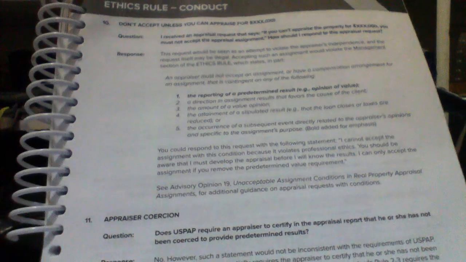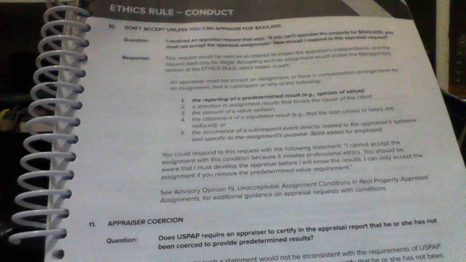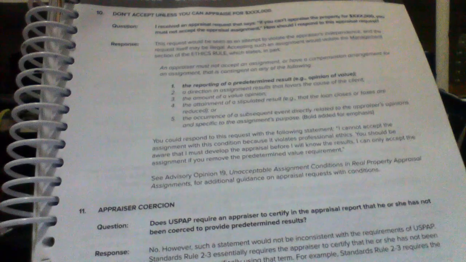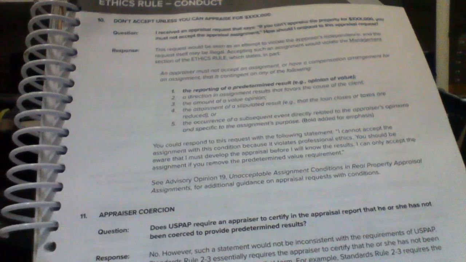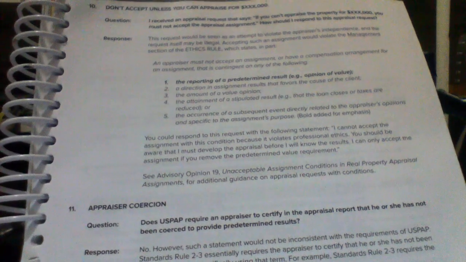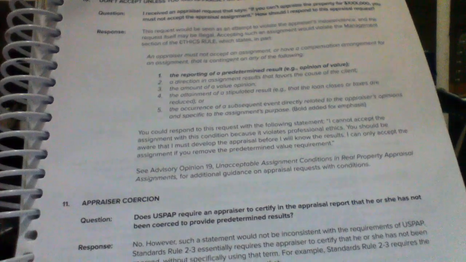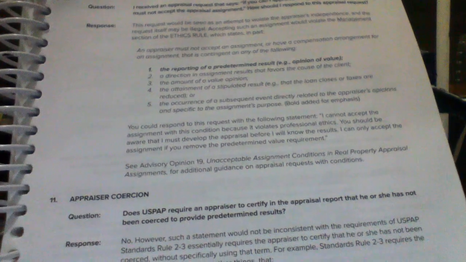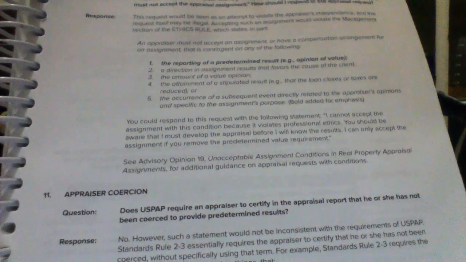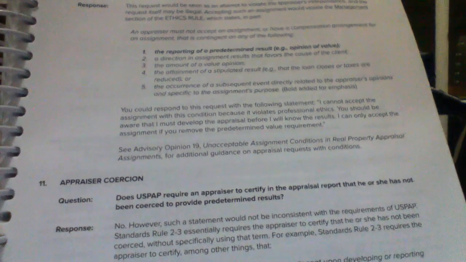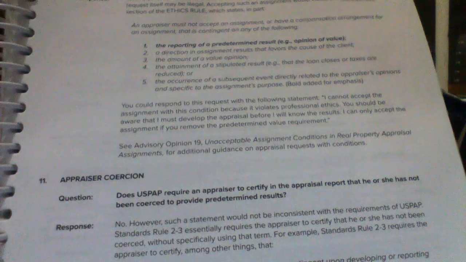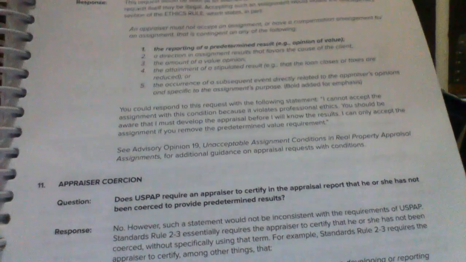Number 11. Appraiser coercion. Question. Does USPAP require an appraiser to certify in the appraisal report that he or she has not been coerced to provide predetermined results? Response. No. However, such a statement would not be inconsistent with the requirements of USPAP.